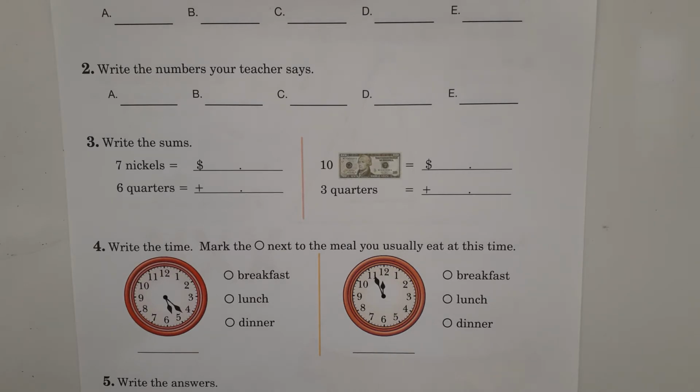Number 1, write the answers to the combinations your teacher says. A, 7 times 3 equals. B, 24 divided by 2 equals. Letter C, 9 plus 2 times 3 equals.